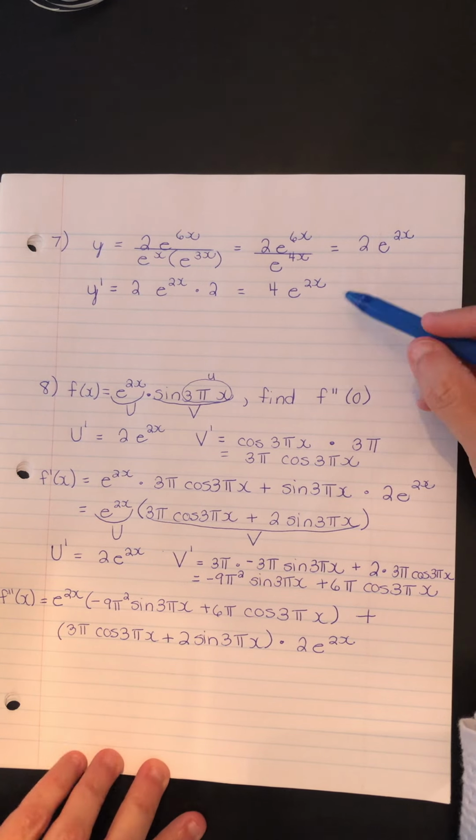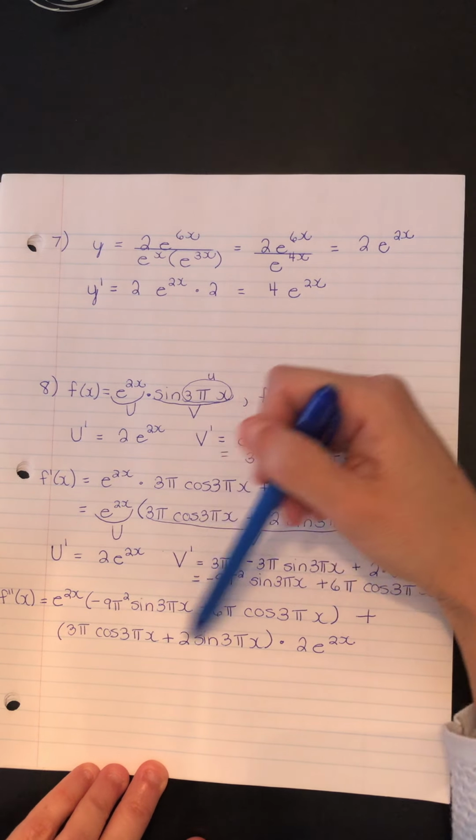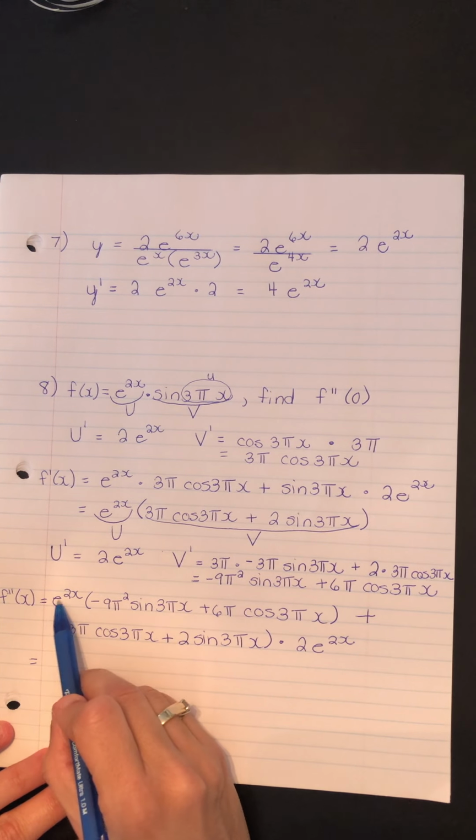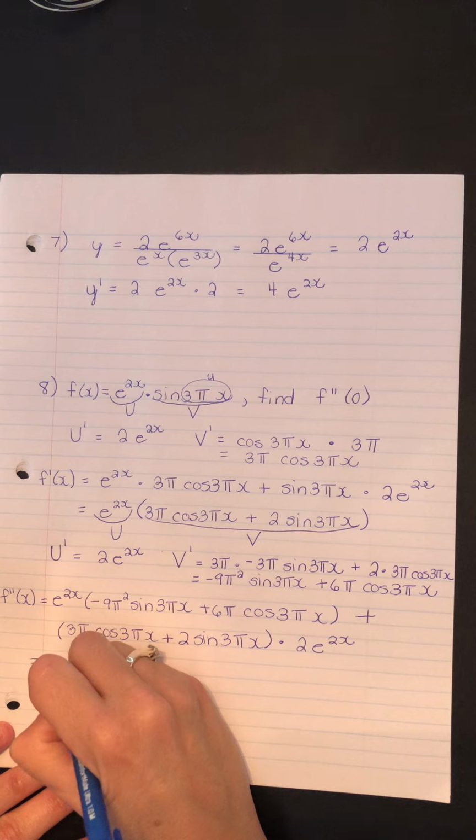I'm going to come through now and substitute 0 wherever there is an x. So look what that's, e to the 2 times 0. So e to the 0.